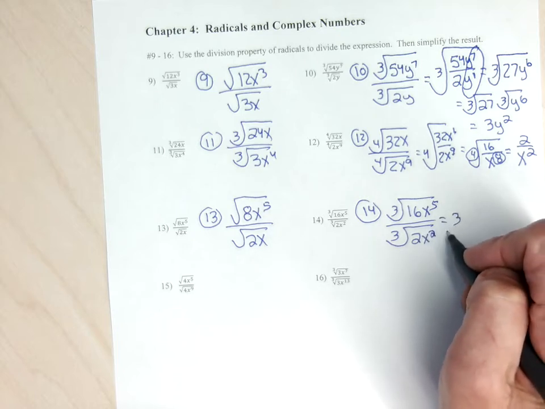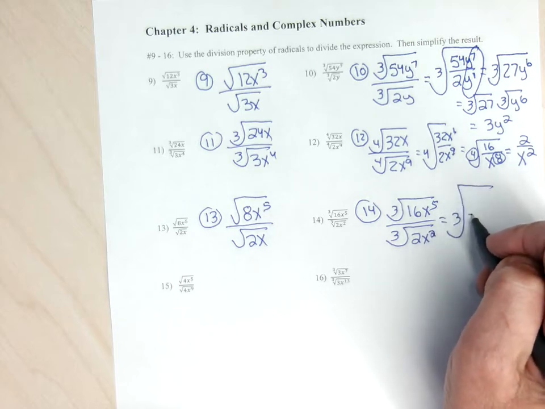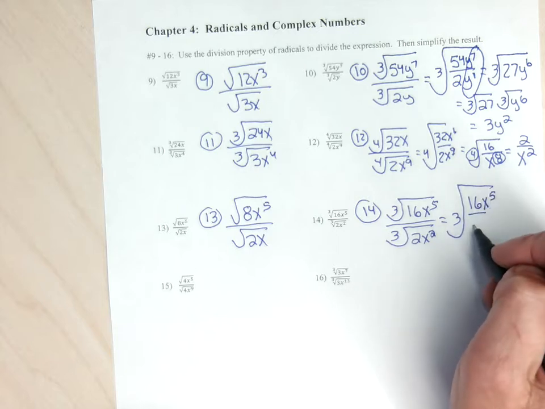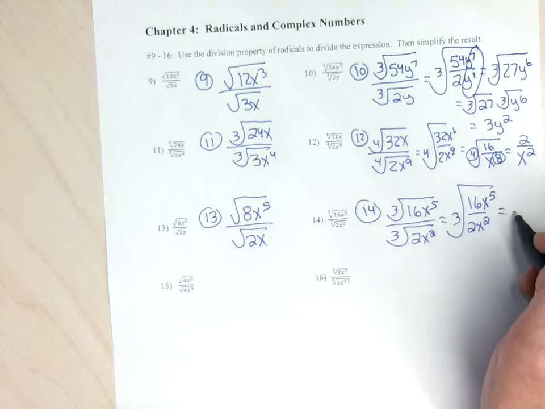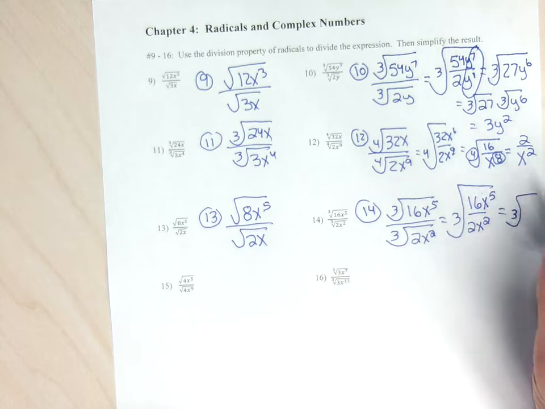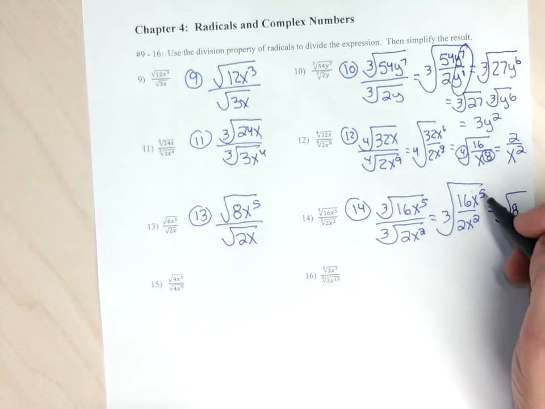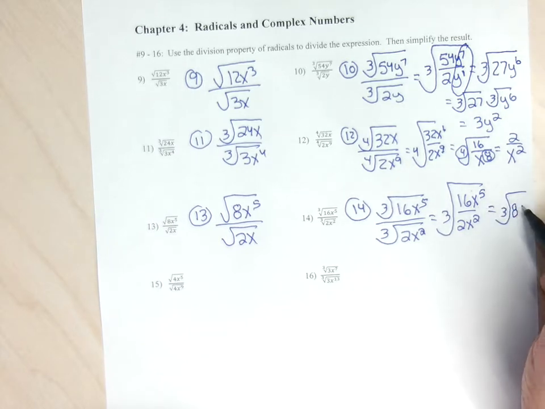So when I reduce a division problem when they're both the same index, I'm just going to reduce the fraction. Here, the 16 divided by 2 is going to be 8. And for the x's, I'm going to subtract the exponents. The x is going to wind up in the numerator because the bigger exponent's in the numerator, and I'm going to get an x cubed.